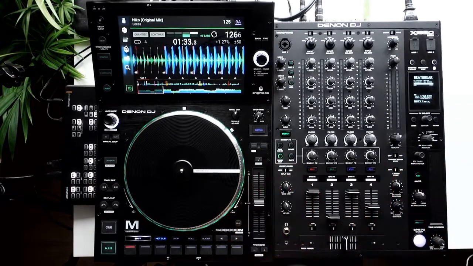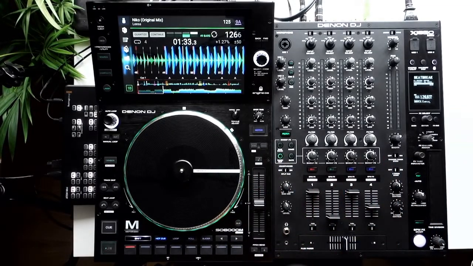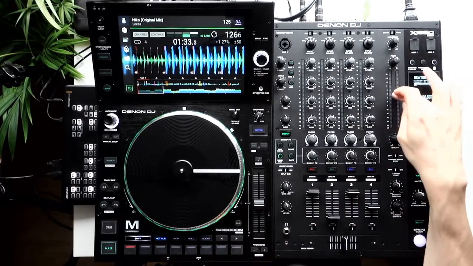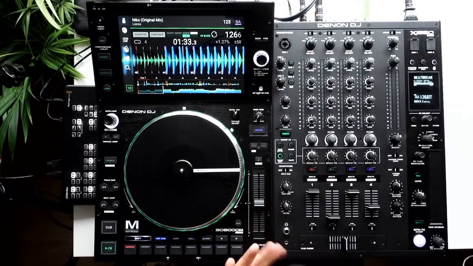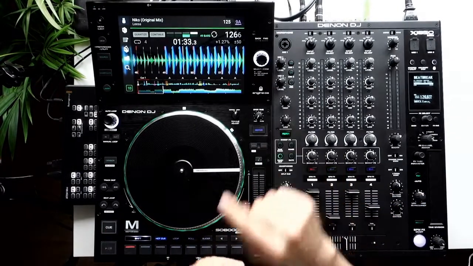The X1850 is also a 10-channel USB audio interface. If I have two SC6000s connected, both running in dual layer mode, I can record each of the 4 separate layers to my DAW of choice just via the USB. So that's a quick look at the brand new SC6000 series in addition to what's new with Engine OS.